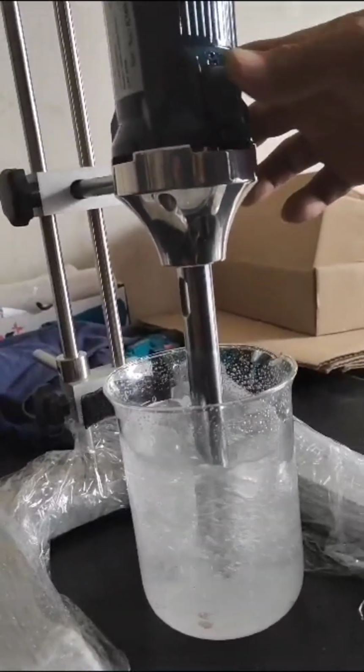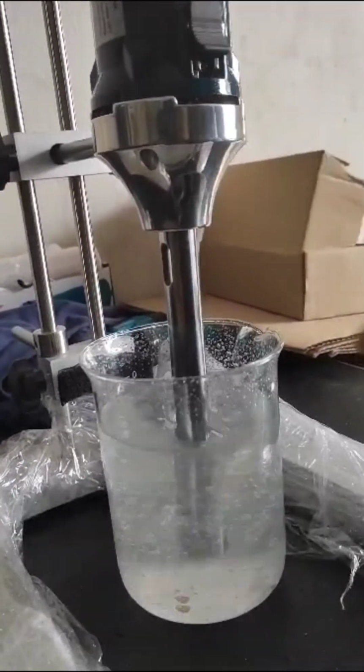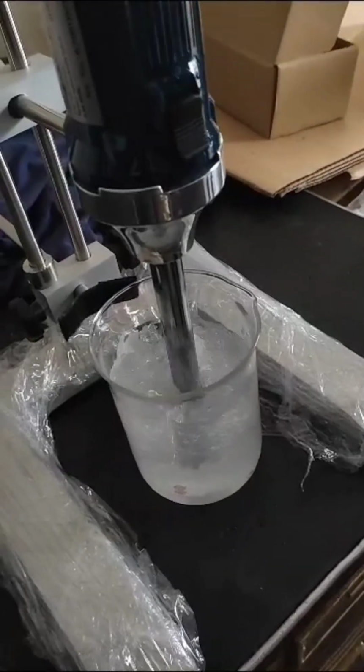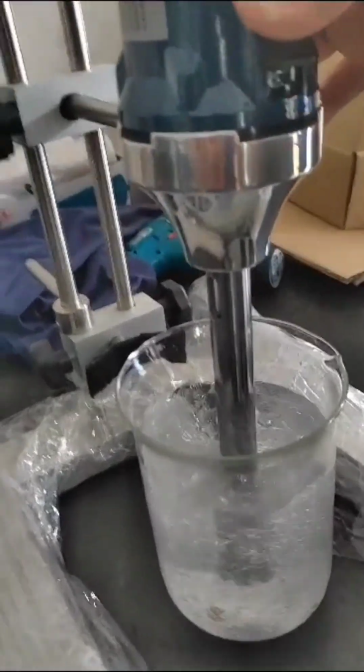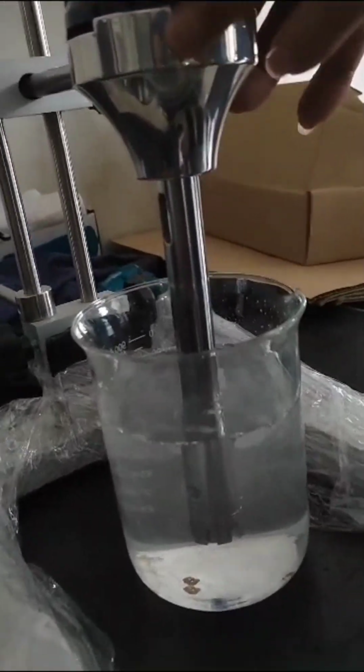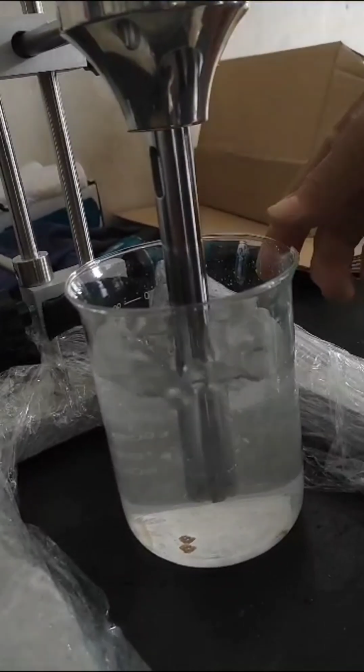3. Calculate the rotor speed. Determine the desired rotor speed based on the required shear rate and flow rate. The rotor speed should be high enough to achieve the desired homogenization but not too high to cause excessive heat generation or product degradation.